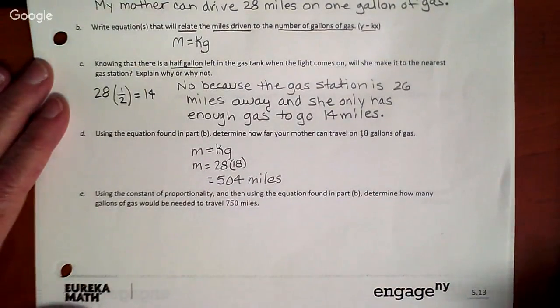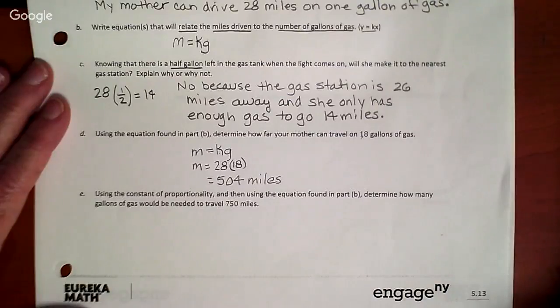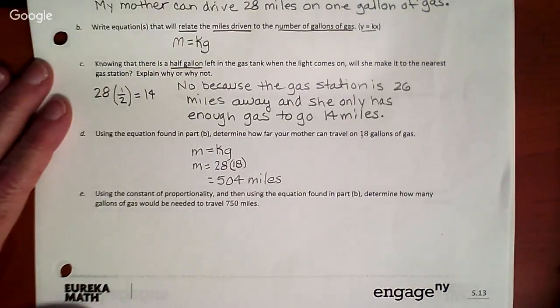The next question says, using the constant of proportionality and then using the equations, we're going to do both, found in part B, determine how many gallons of gas would be needed to travel 750 miles.